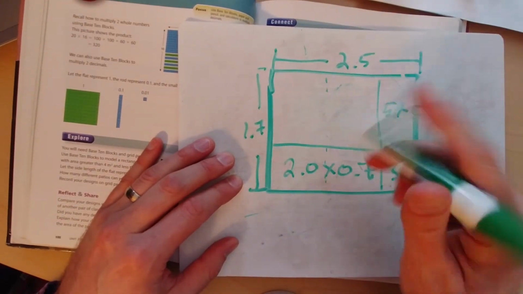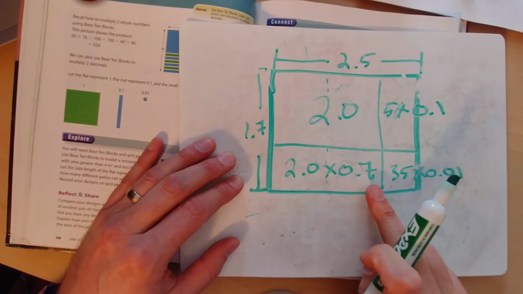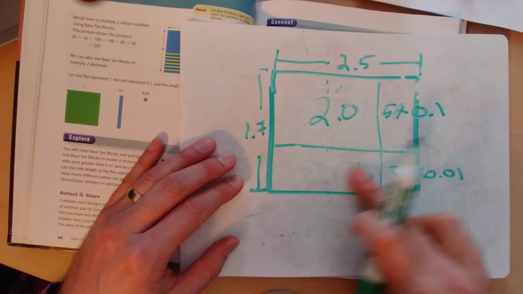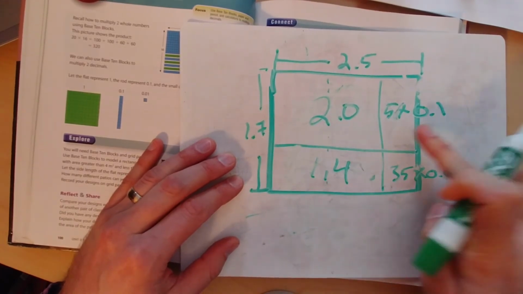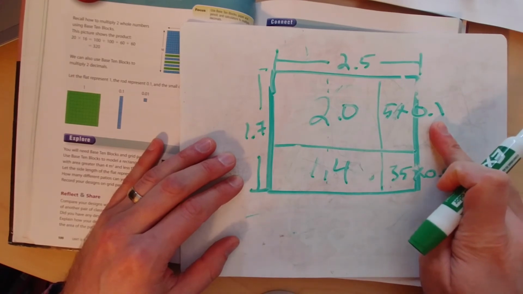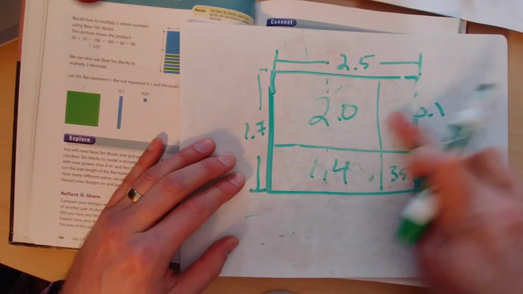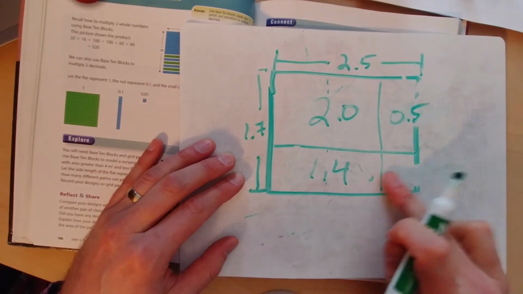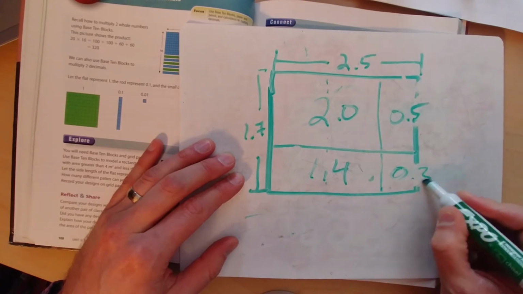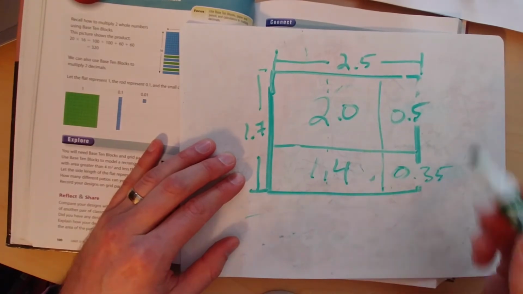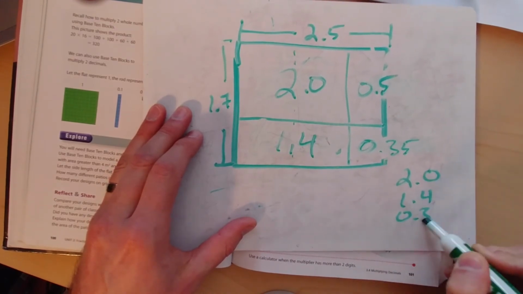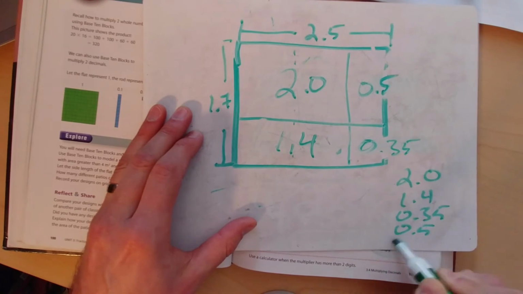2 times 1, that's 2. What's 2 times 0.7? 1.4. What's 5 times a tenth? 5 tenths. You got it. What's 35 hundredths? Now I need to add it all up. So I've got 2, 1.4, 0.35, and 0.5.